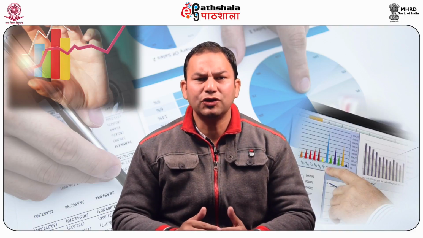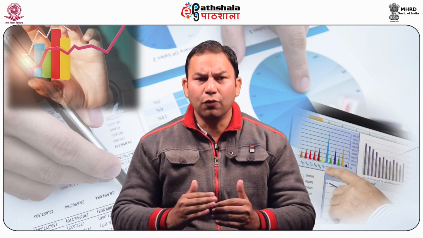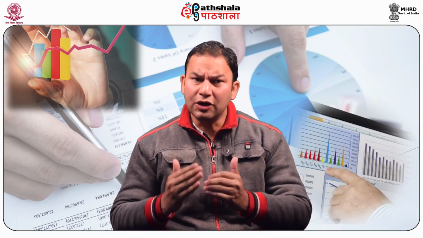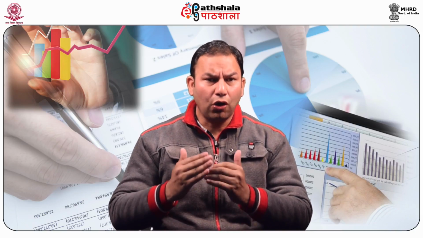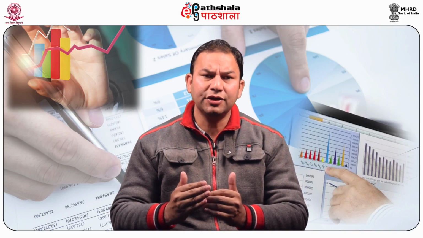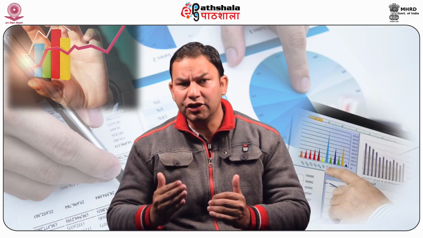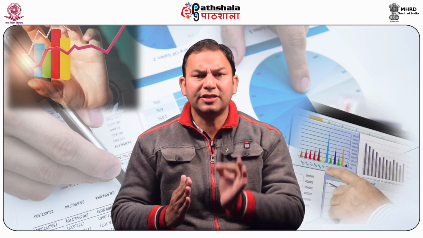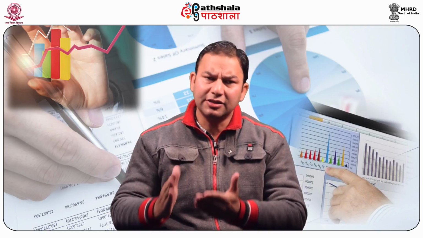Now, basis of valuation of inventory. Inventory is valued on the basis of cost or net realizable value, whichever is less. Cost of inventory includes cost of purchase, cost of conversion, and other costs incurred for bringing the inventories to the present location and condition. Whereas net realizable value is the estimated selling price in the ordinary course of business less the estimated cost of completion and the estimated cost necessary to make the sale.